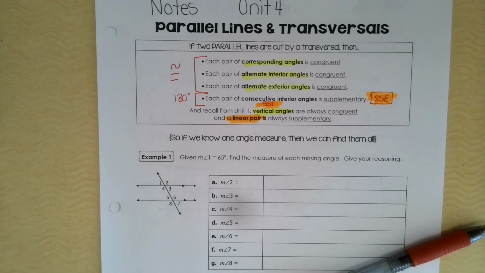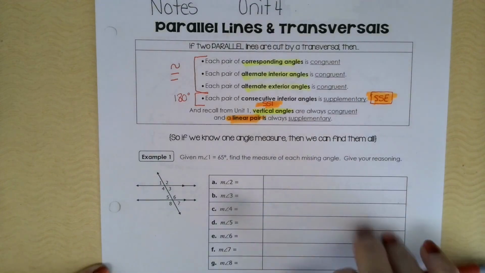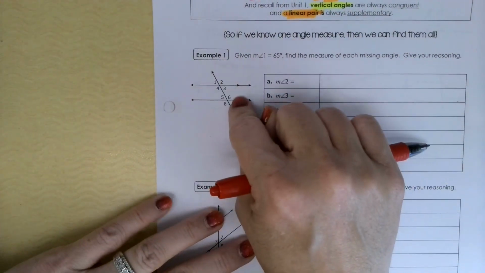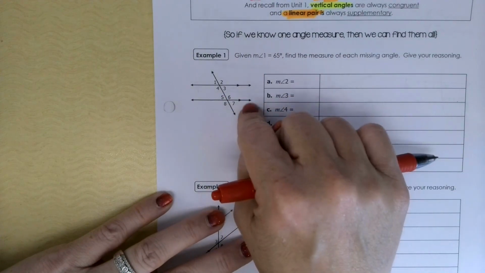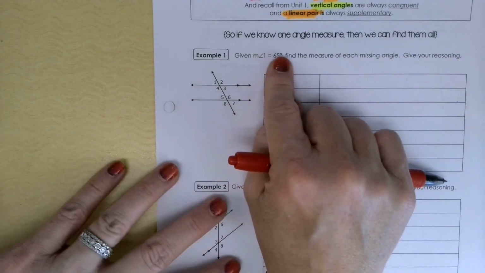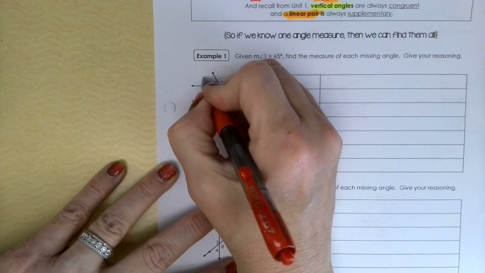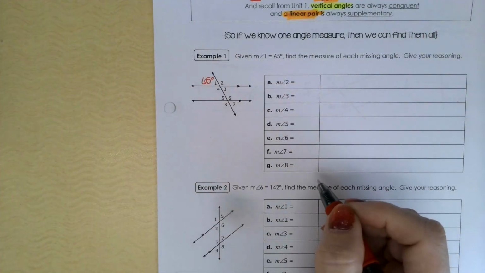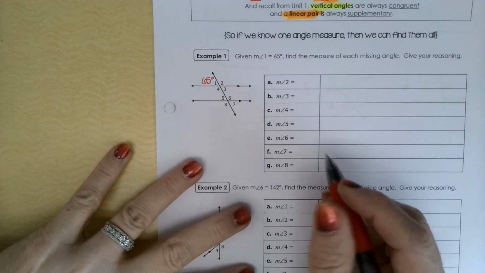But first, let's look at some easy problems. I want you to get used to looking at questions like this. You're going to have some that are a little bit harder than this. This is a very basic question. But if I told you angle 1 was 65, in a matter of seconds, I would expect you to be able to find all of the rest of the angles in that picture, especially because you need to memorize things and make it go quick. First of all, I'm going to show you how I do this.